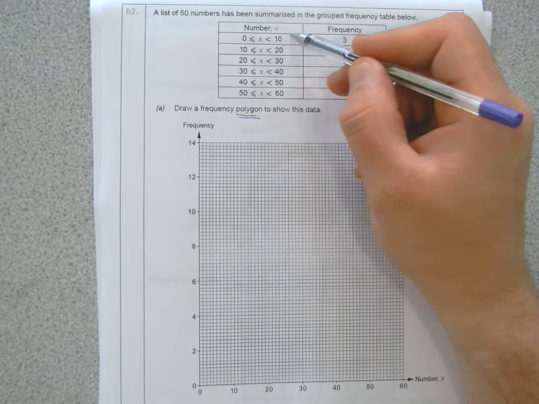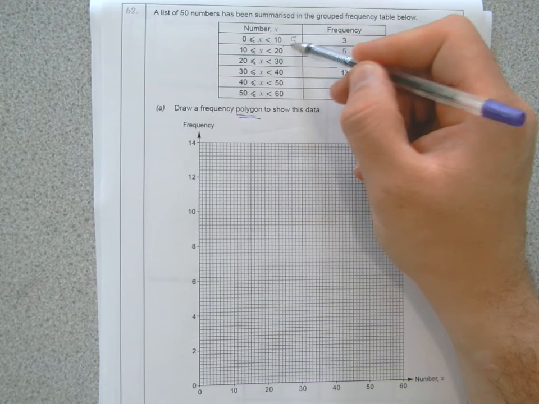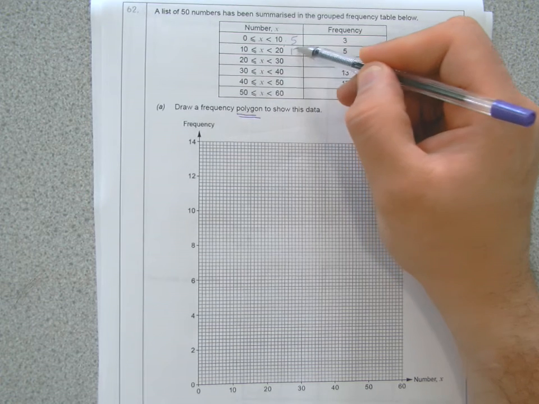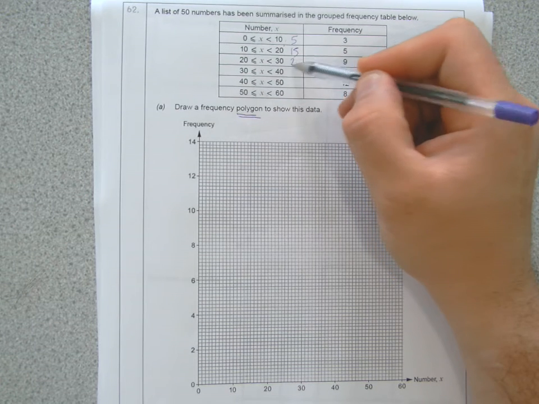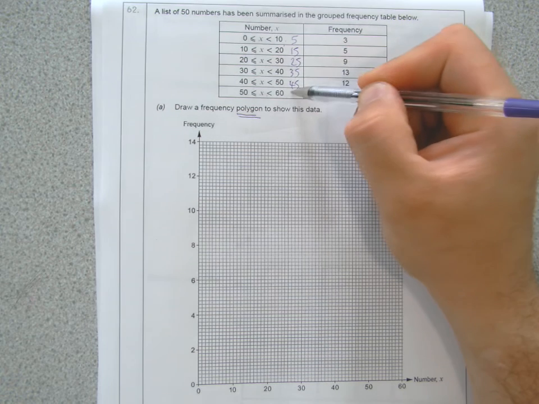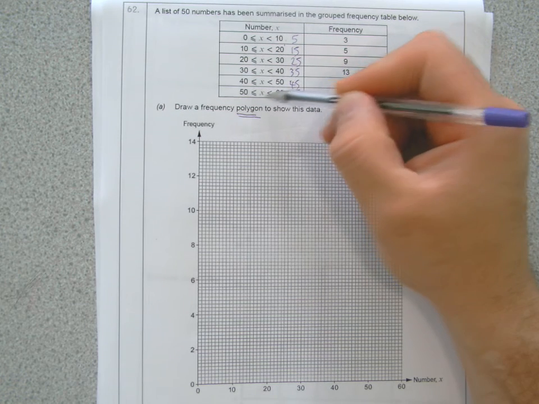So the midpoint there between 0 and 10 is 5, right? So you look at what the midpoint is. Midpoint here between 10 and 20 is 15. Midpoint there is 25. Midpoint here 35, 45, 55, right? You just go in what's in the middle.